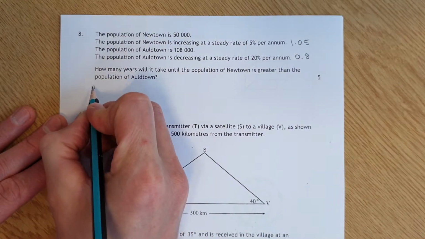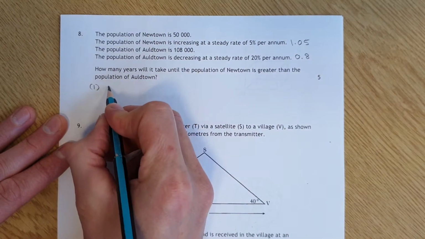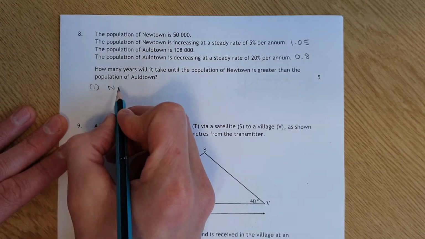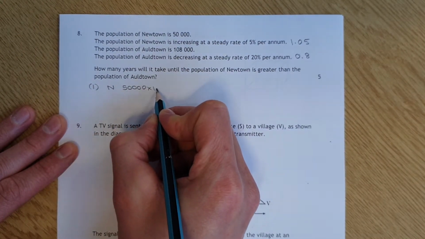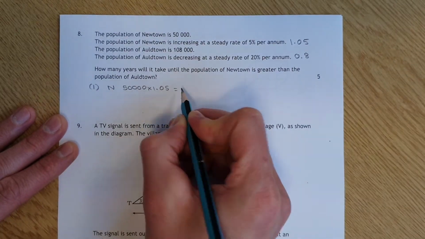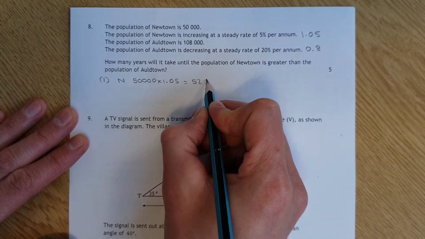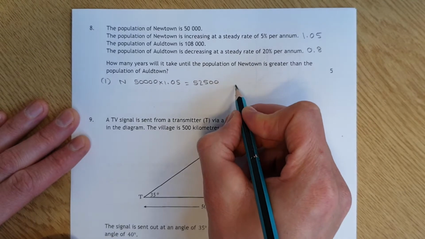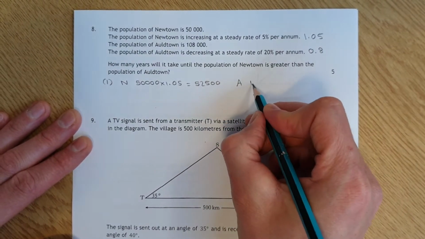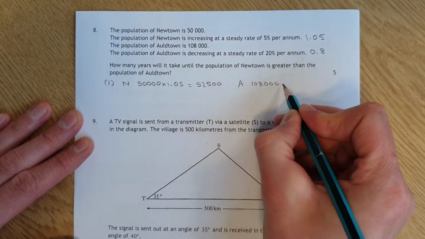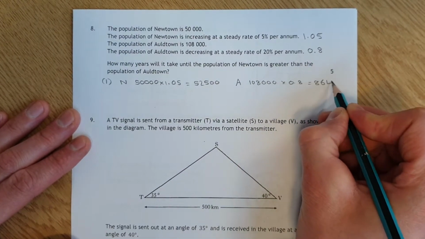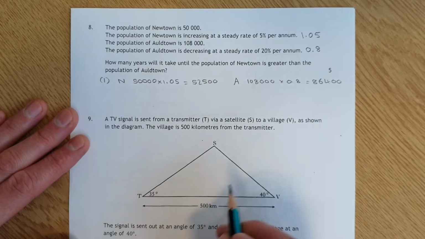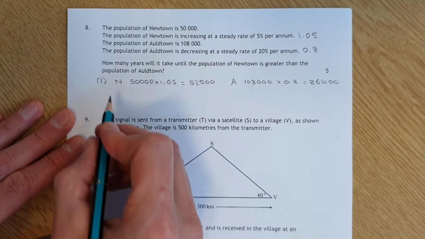So for the first year, for Newtown, call that one N, it's going to be 50,000 times 1.05, and that's equal to 52,500. For Old Town, it'll be 108,000 times 0.8 is 86,400. So it's not 1 year, because that's still higher than that.